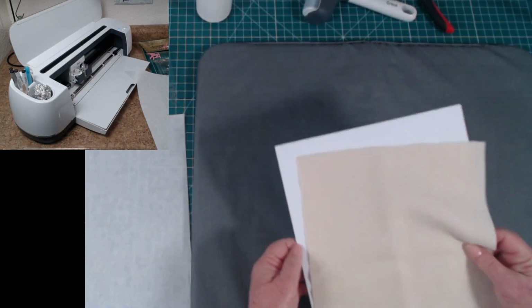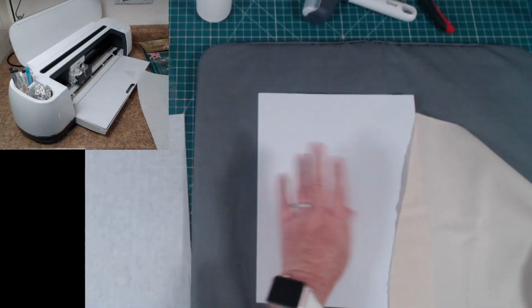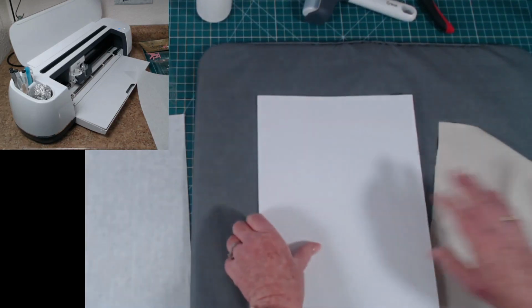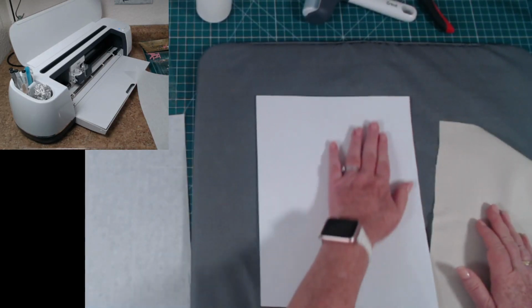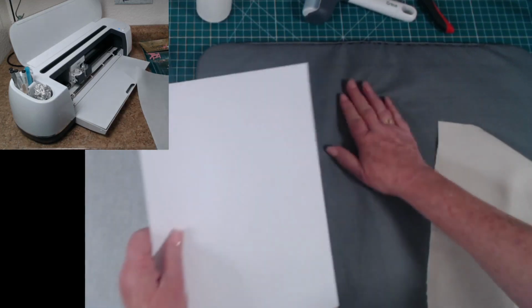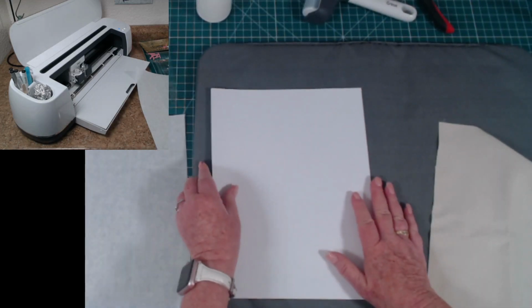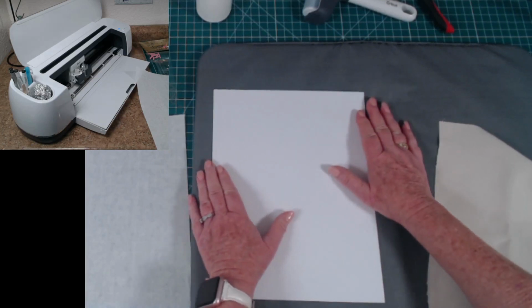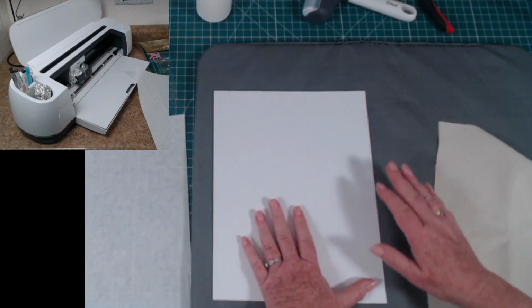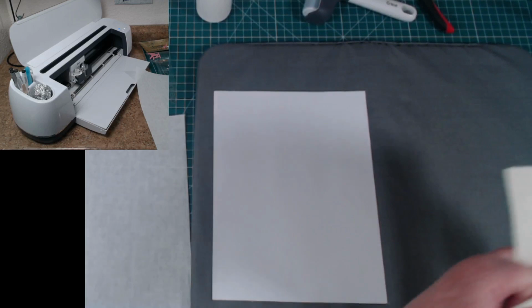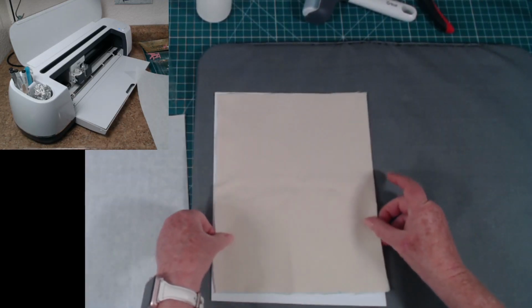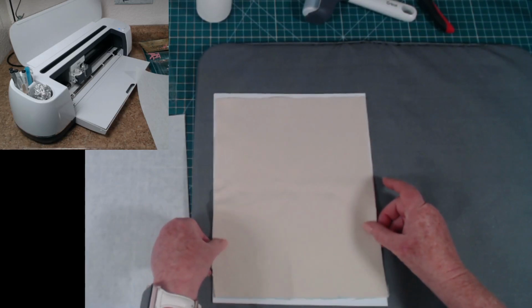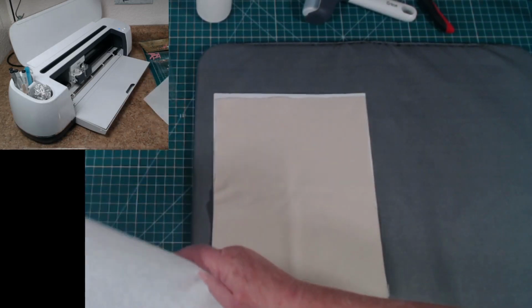For this, we're going to protect our mat by putting down the cardstock, and then just making sure that that hump is going to be okay. I'm going to move it over just a little bit. There we go. Okay, and then we want to put our tote fabric down. Doesn't matter which side you use on this. And then we're going to put the butcher paper over it.